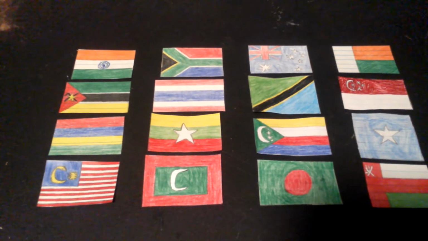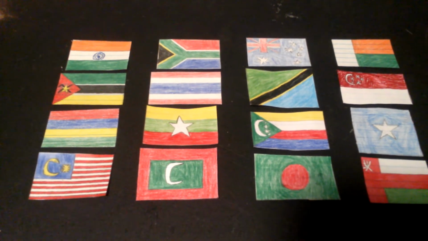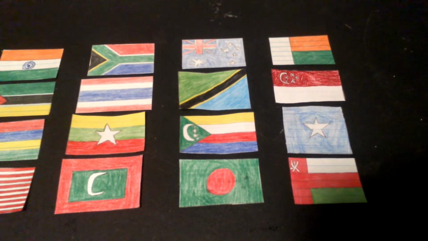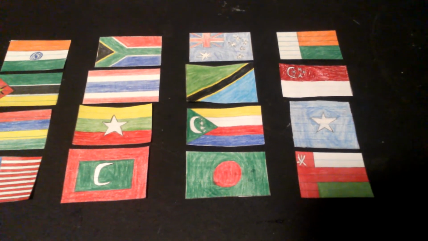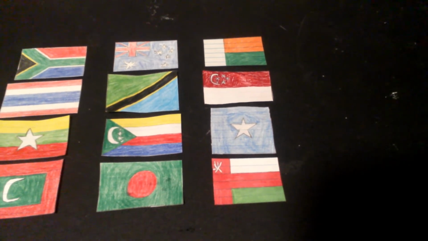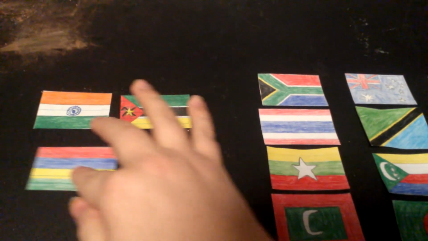So in Group A, we have India, Mozambique, Mauritius, and Malaysia. In Group B, we have South Africa, Thailand, Myanmar, and the Maldives. In Group C, we have Australia, Tanzania, Comoros, and Bangladesh. And in Group D, we have Madagascar, Singapore, Somalia, and Oman. So, without further ado, opening match between India and Mozambique.